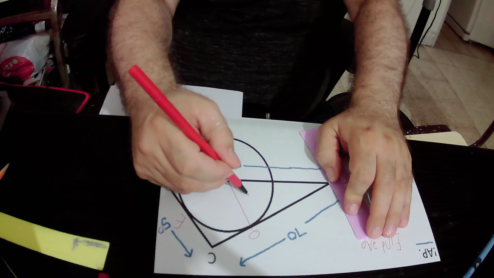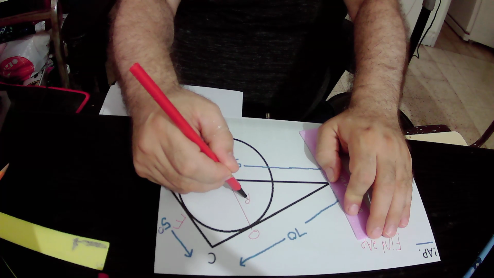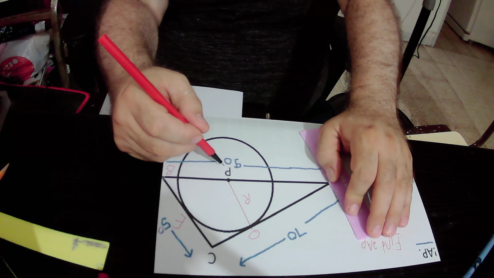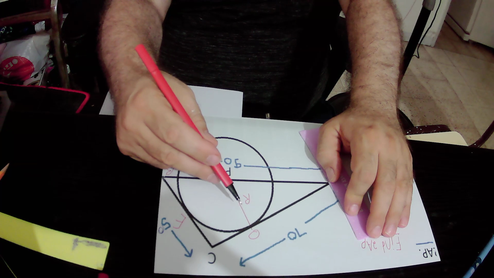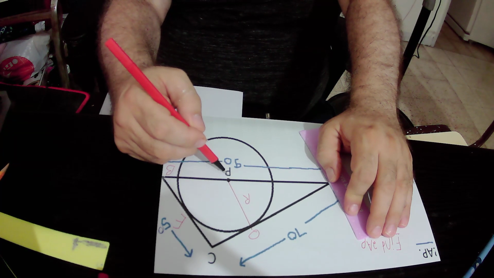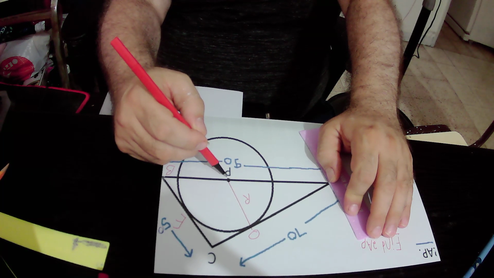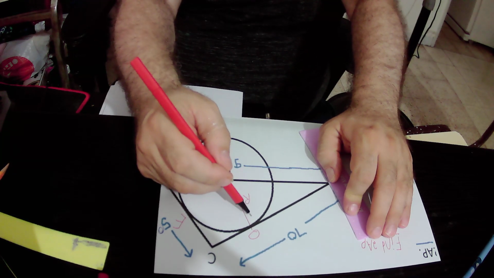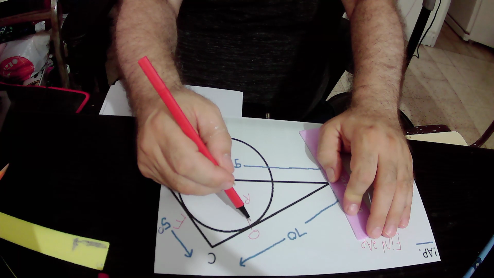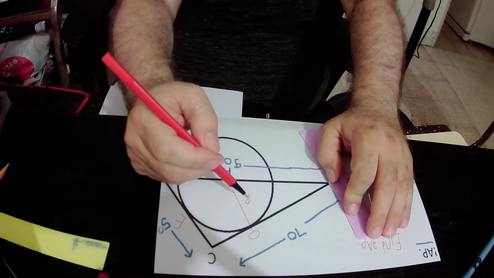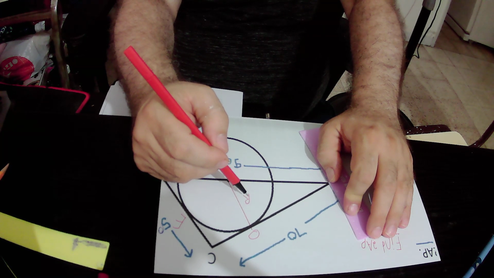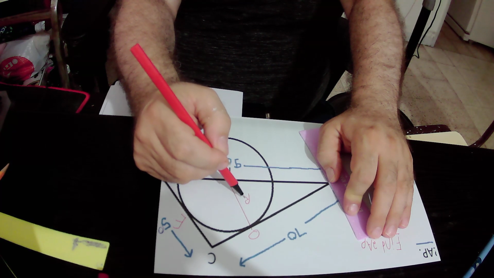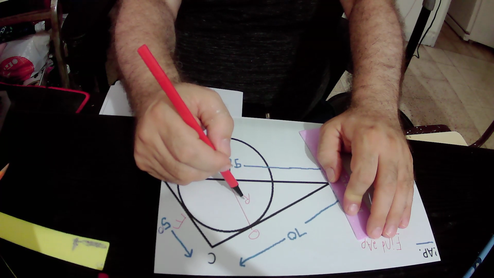I will mark it as R, abbreviation for radius. OP is the radius of this circle because the straight line starts from point P, or exits from point P, the center of the circle, and it ends at point O on the circle. So for that reason, line OP is defined as the radius of the circle.